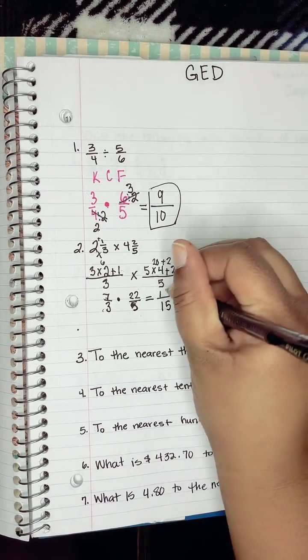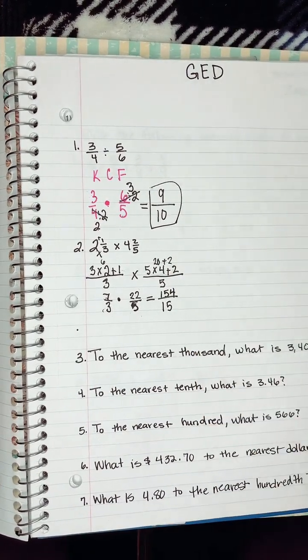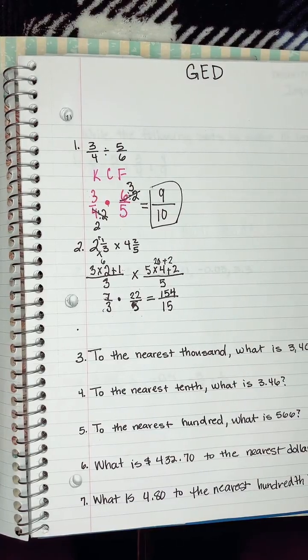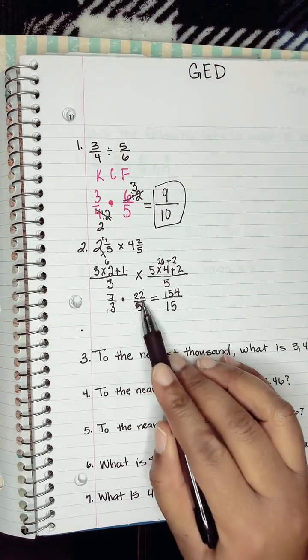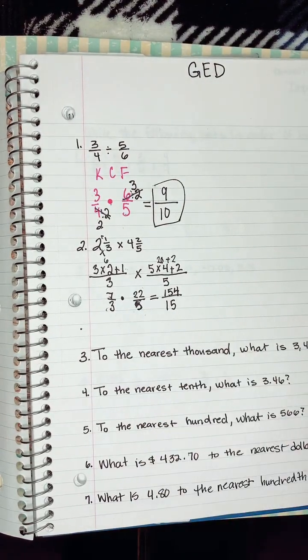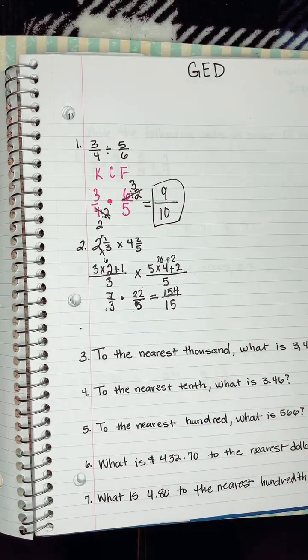So a lot of you guys are saying 154, so I'm going with that. 154. All right. Yeah, because 7 times 2 is 14, carry the 1. Yep, perfect. All right.